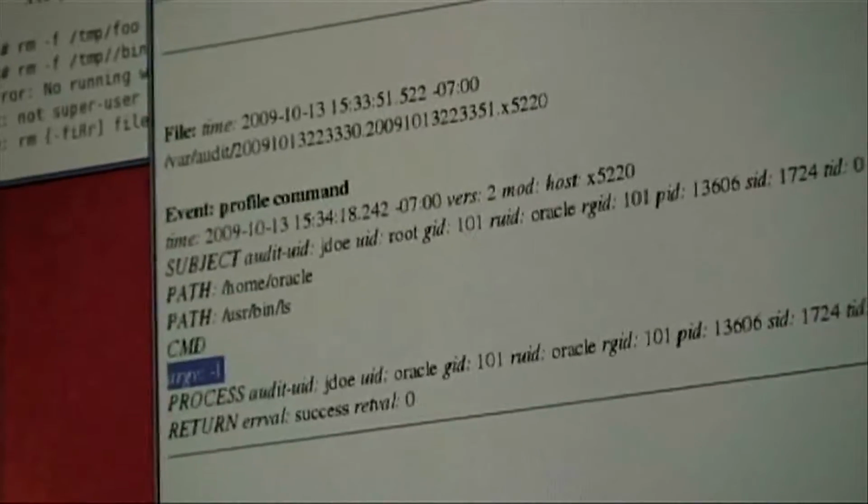So we could demo a few more things, but I think I'll leave it at this now because it gives sort of a flavor of how we use the various different technologies in Solaris to secure an Oracle database installation.